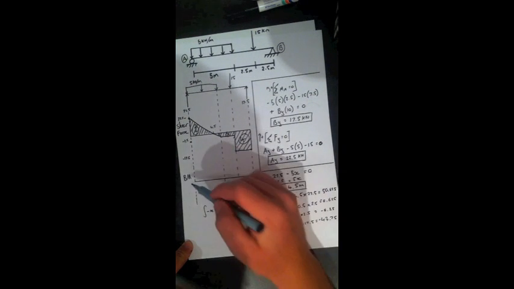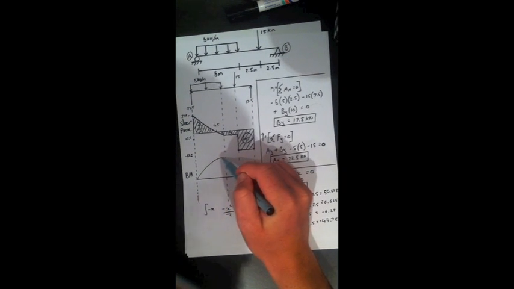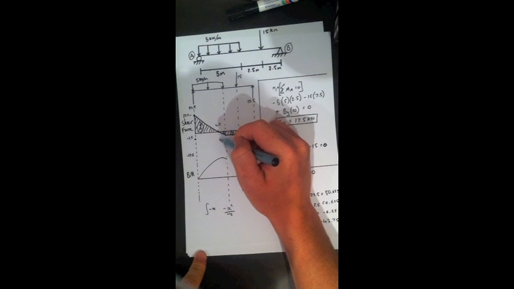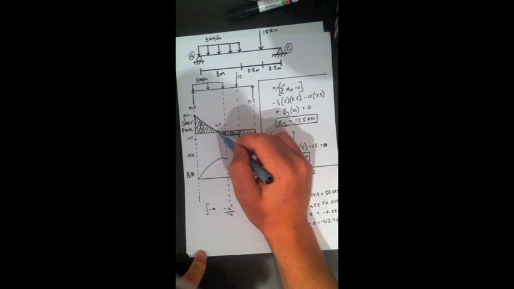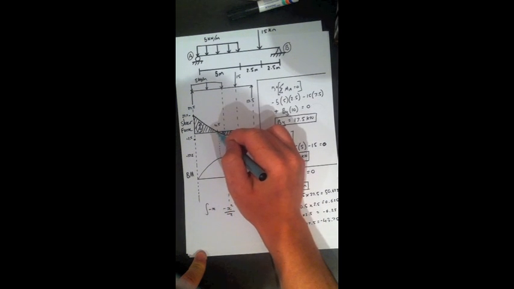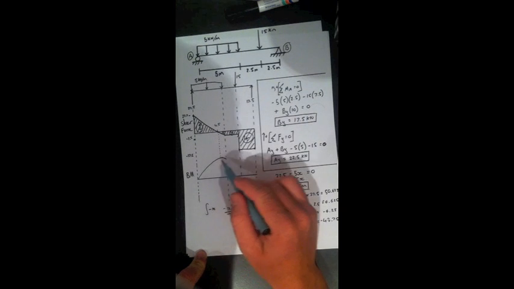We can draw that in now as something like that, and you know that the peak is going to correspond to that 0 value there, because that's the maximum bending moment. The maximum is always going to be at that 0 value. So that's a rough upside down parabola, but you get the idea.